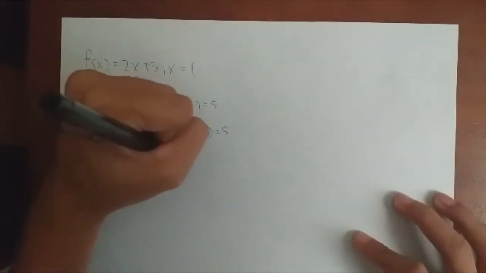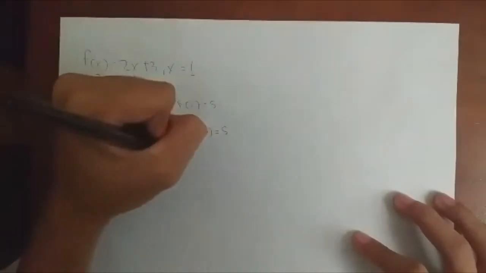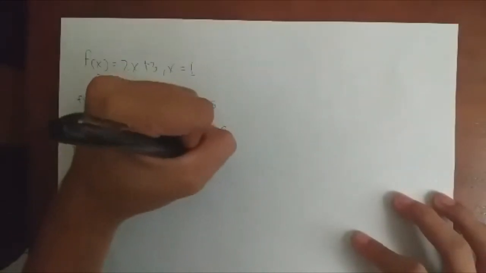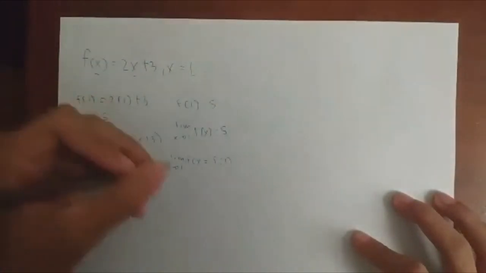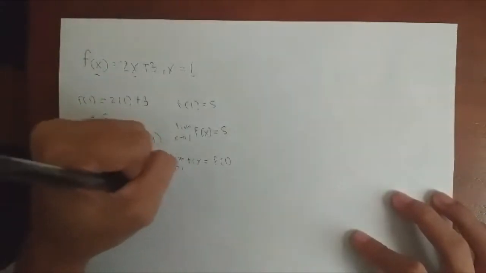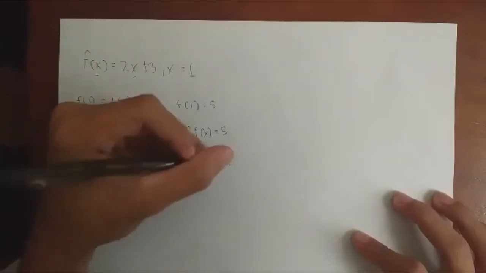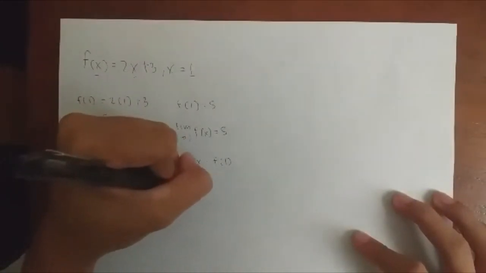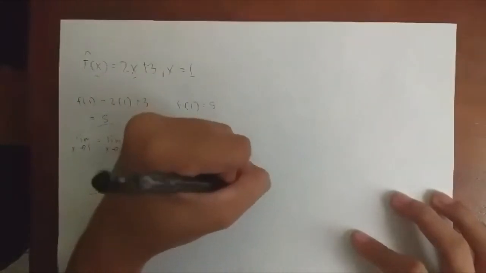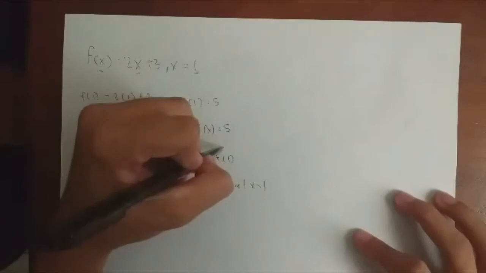Therefore, limit of x approaches to 1 of f of x is equals to f of 1. Then f of x is continuous at x equals 1. Parehas silang 5 and 5.